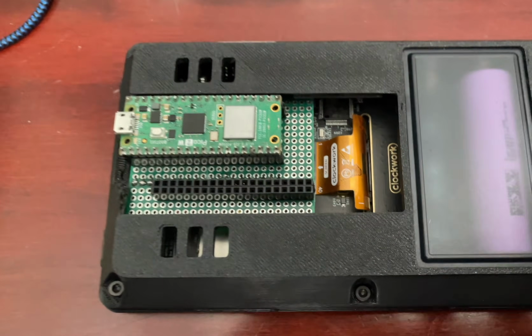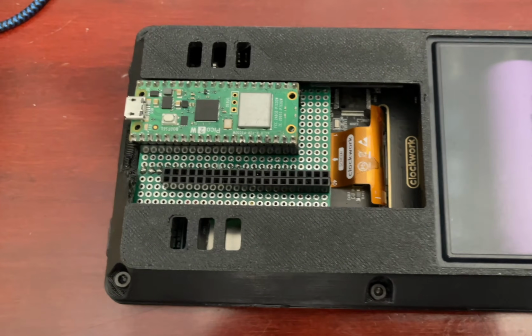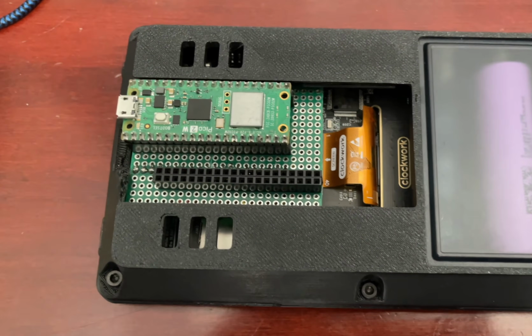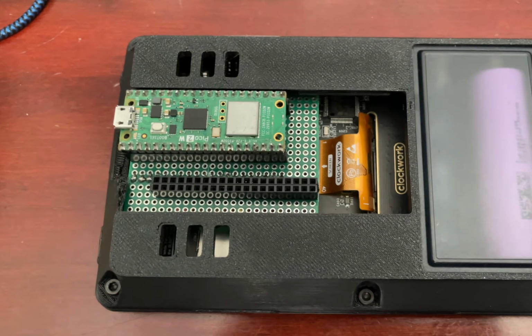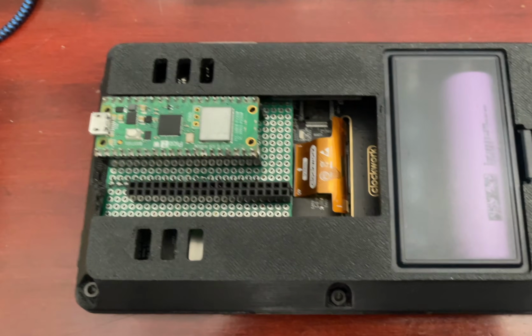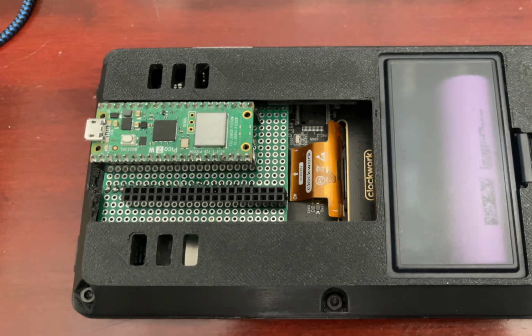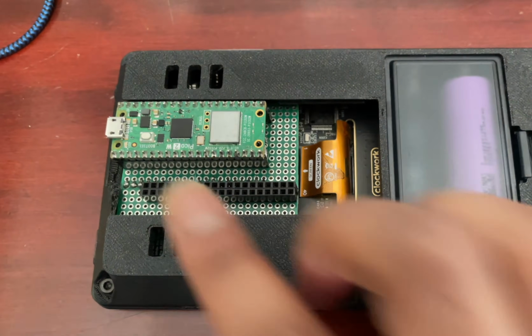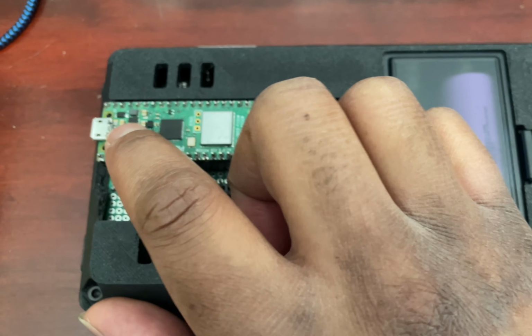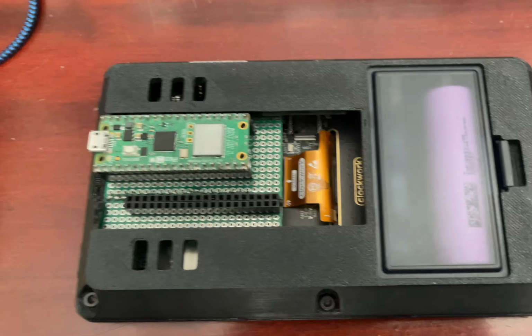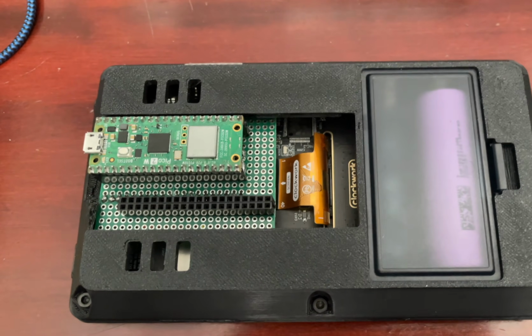Now this is a custom case by the user N602 which completely exposes the Pico, but if you have the original case that came with the PicoCalc, you can still reach this white boot select button with a toothpick, or if you have a longer fingernail or something small like that.